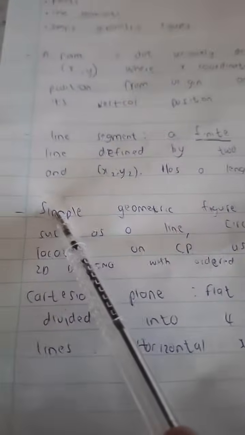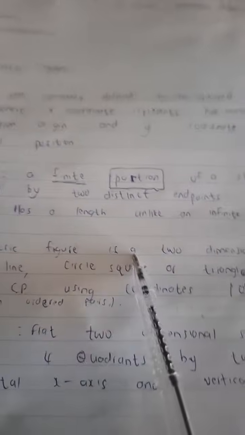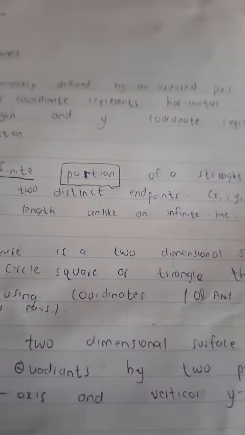Now lastly, what is a simple geometric figure? A simple geometric figure is a two-dimensional shape. By 2D, guys, we mean that there's a vertical dimension and a horizontal dimension.